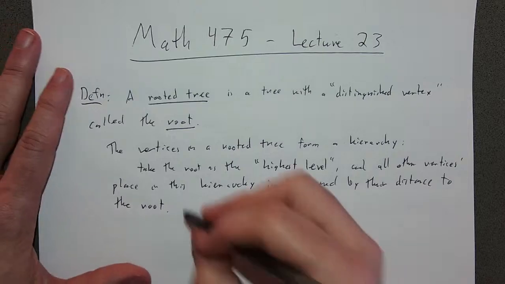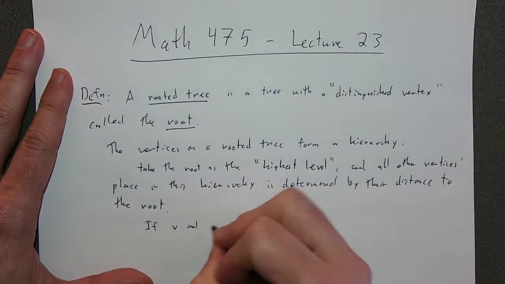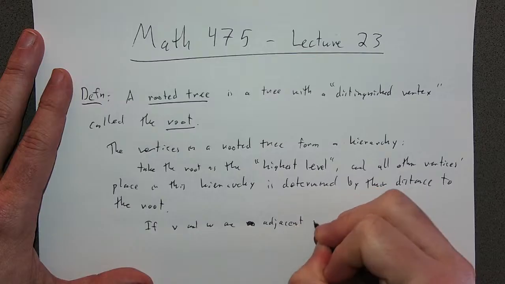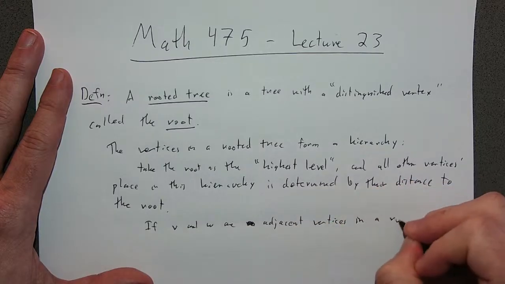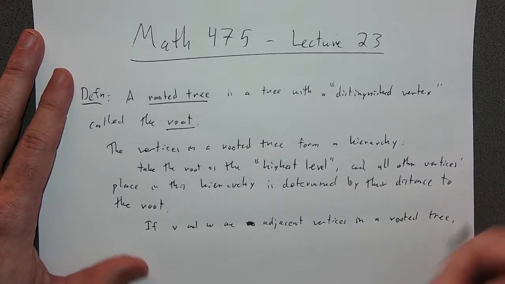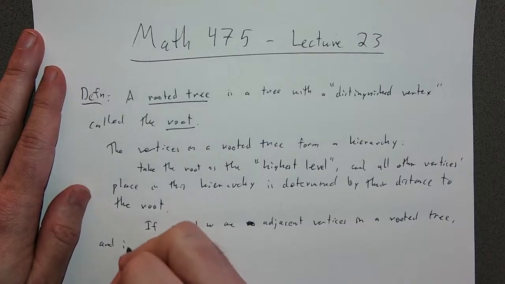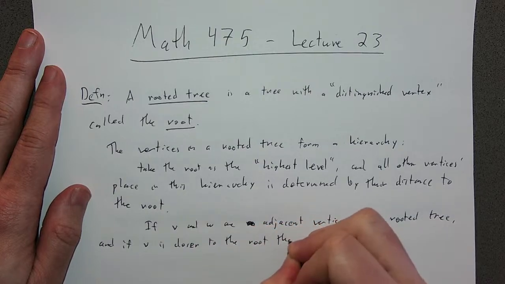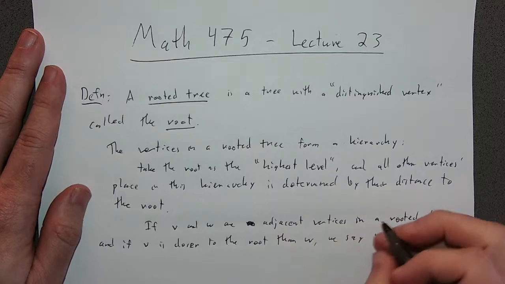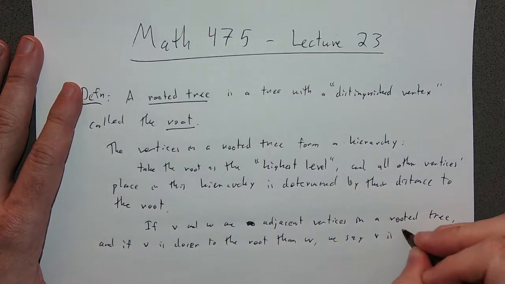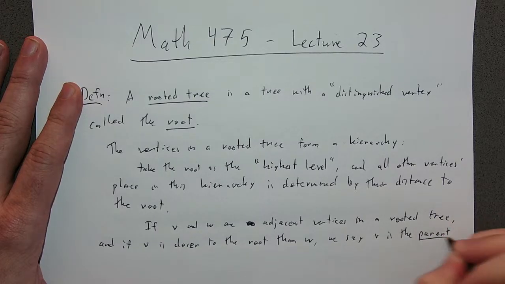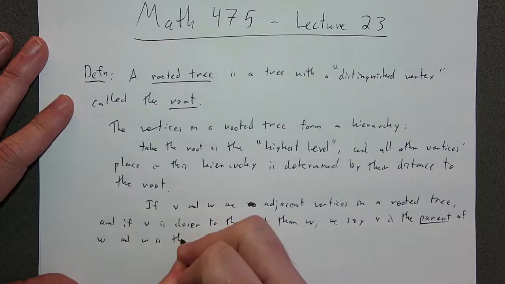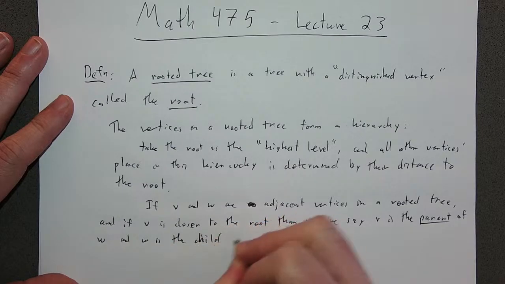If V and W are adjacent vertices in a rooted tree, and if V is closer to the root than W, we say V is the parent of W, and W is the child of V.